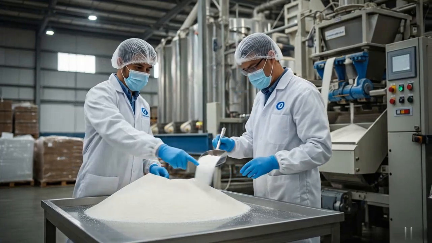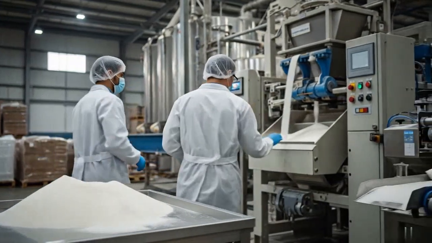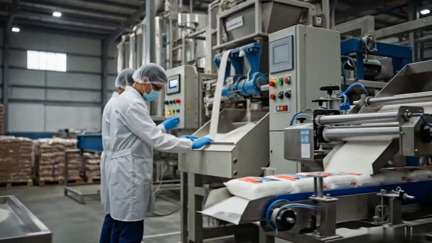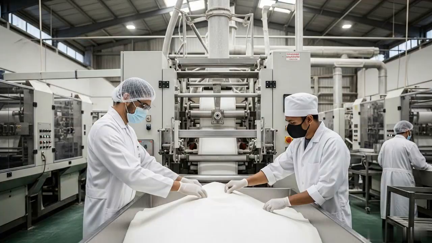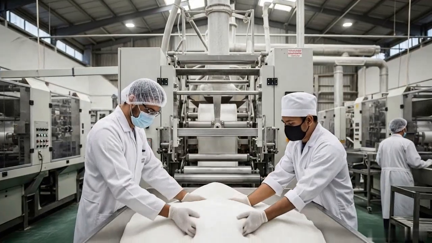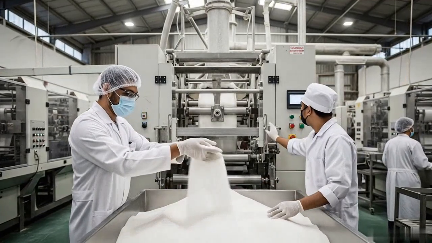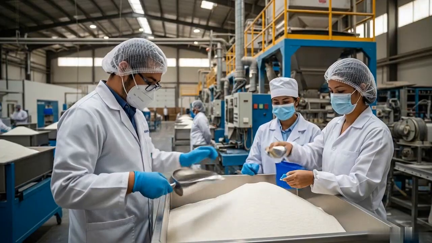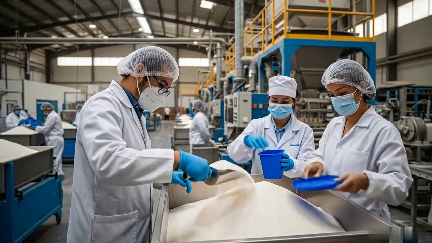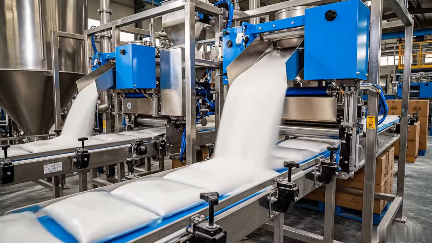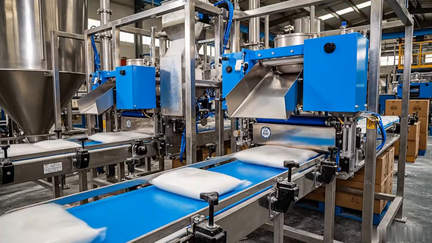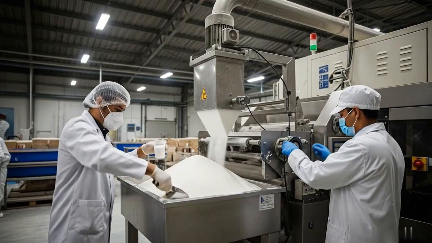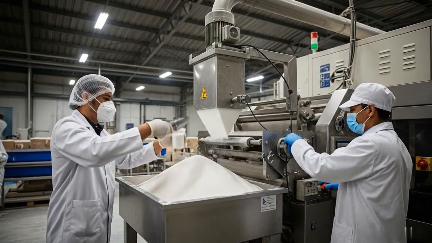White sugar inspected for quality before packaging. White sugar packaged for consumer distribution. White sugar inspected for quality before packaging, then packaged for consumer distribution.